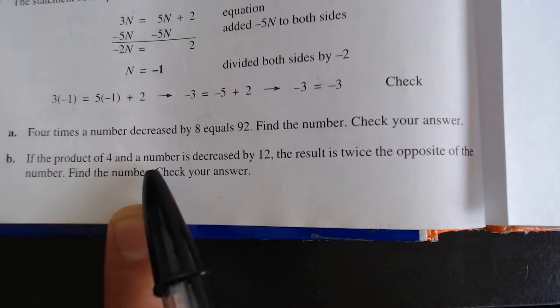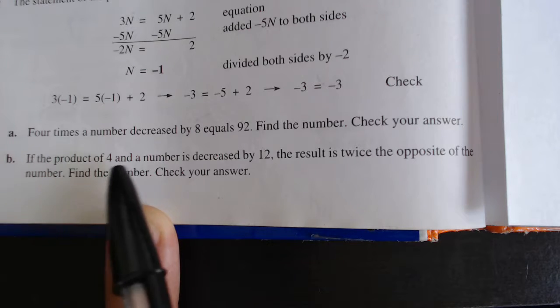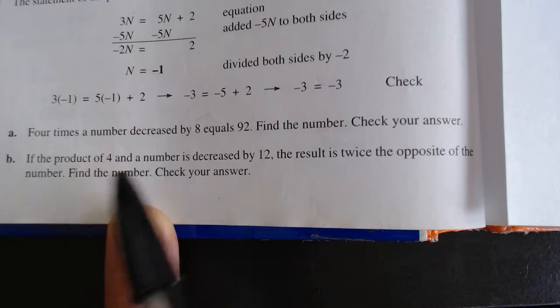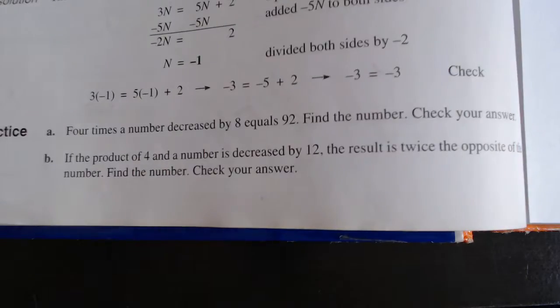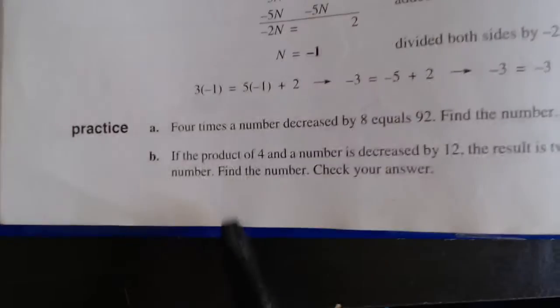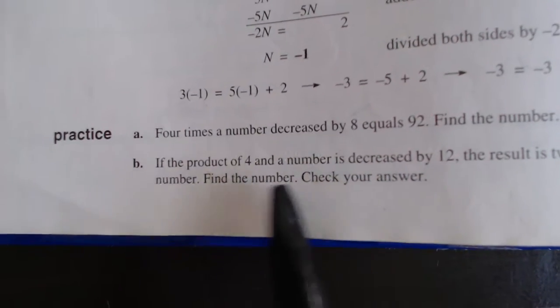We have the product of 4 and a number being decreased by 12. Product means to multiply, so again we're going to have 4 times an unknown number, which we can use x or n. I'll use x this time. So we'll start with 4x. Now, they tell us that the product is decreased by 12. So that's going to be 4x minus 12.